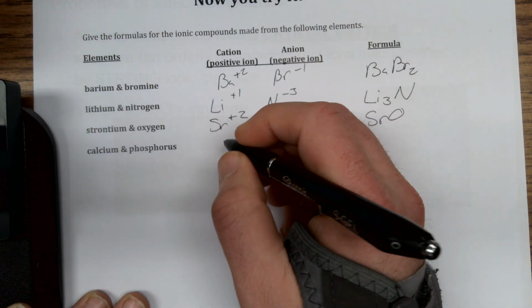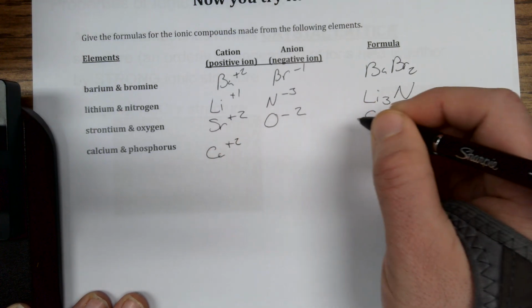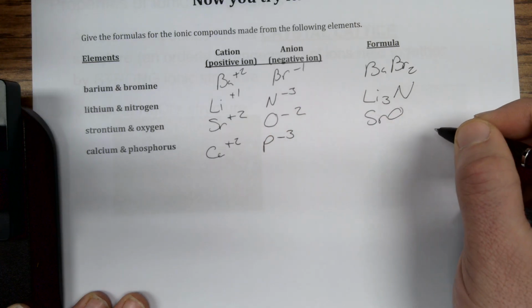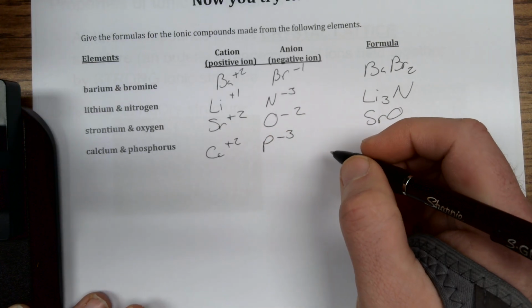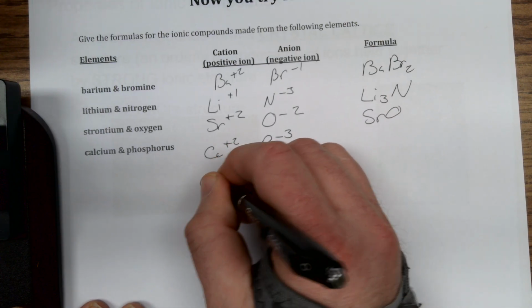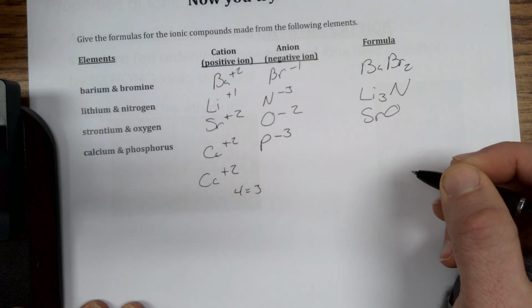SrO. Calcium. Ca +2. Phosphorus is what? Minus 3. So, I hope you didn't have this one a little backwards. If I add another calcium, I now have 4 equals 3. Is that right?